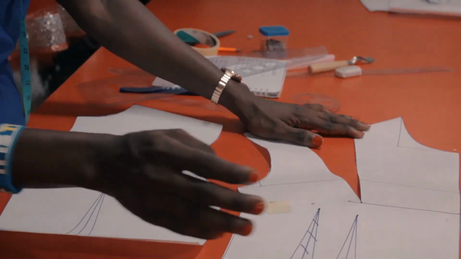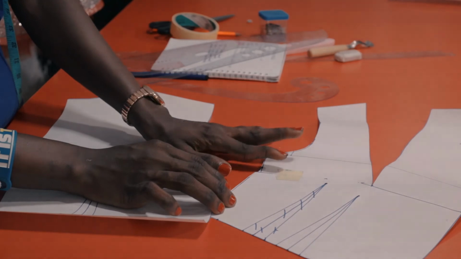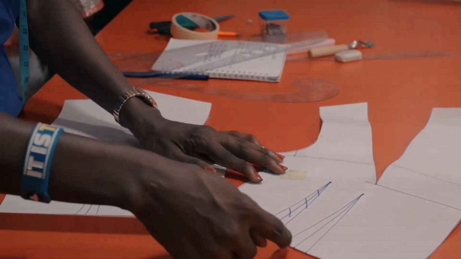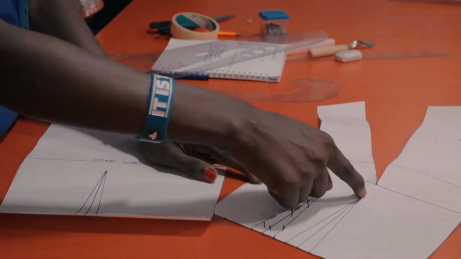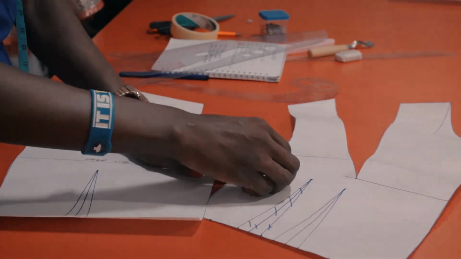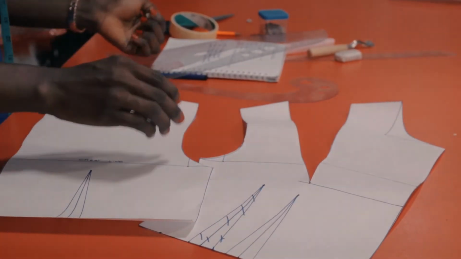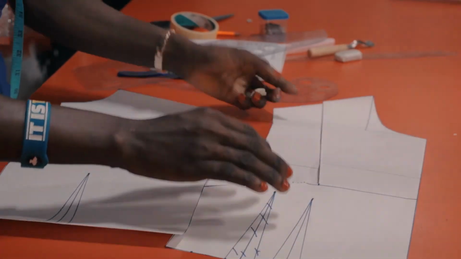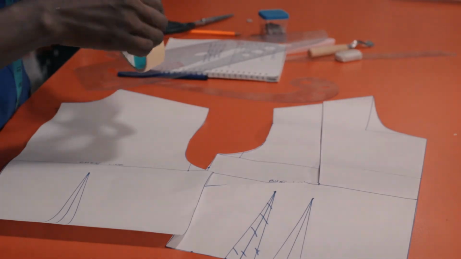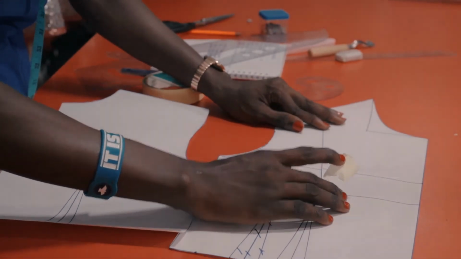opening the shoulder line. Now there is no rule that says you have to open the shoulder before you can close the bust dart. You can equally open the waist dart to close the bust dart. Now let's practicalize that. Now, if I close this bust dart again, look at this.